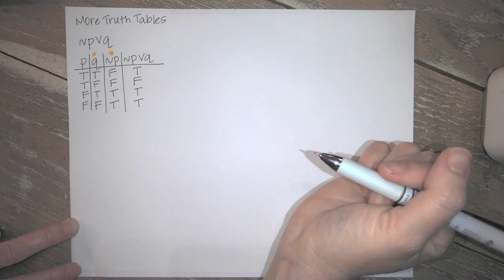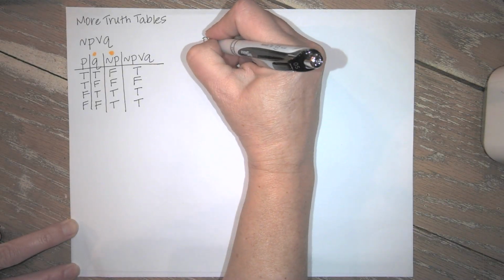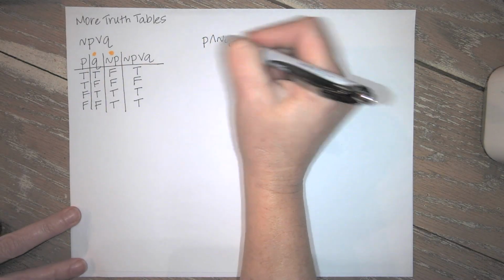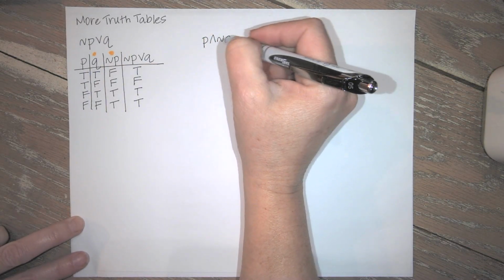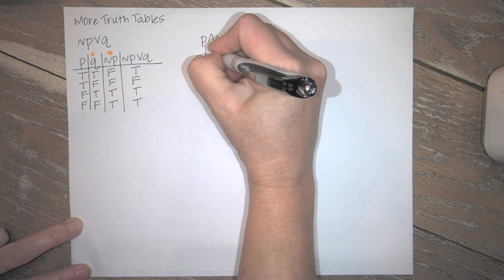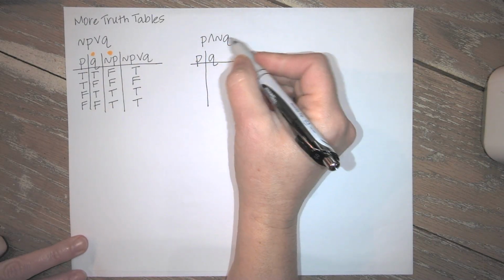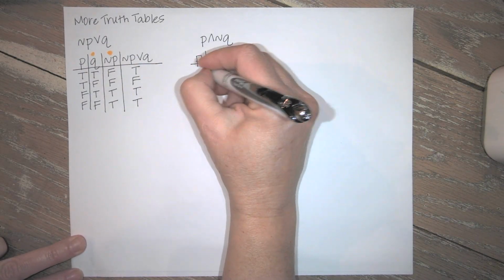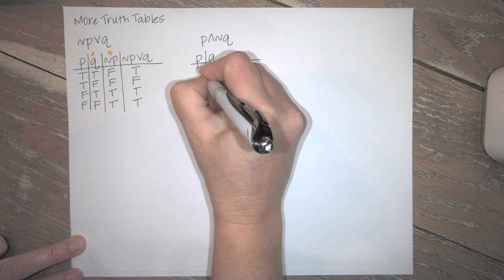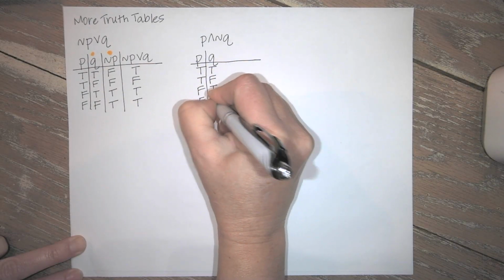Okay, so let's try another one. Let's try P and not Q. All right, so again, we look at our statement. We see that we have two simple statements in this, P and Q. So again, we start our truth table with P and Q. And when we only have two simple statements in the compound statement, then there are four possibilities for truth values. True, true, true, false, false, true, false, false.